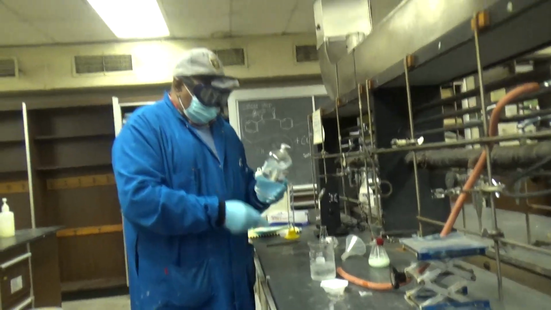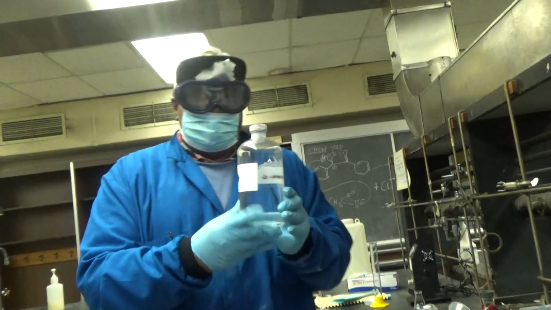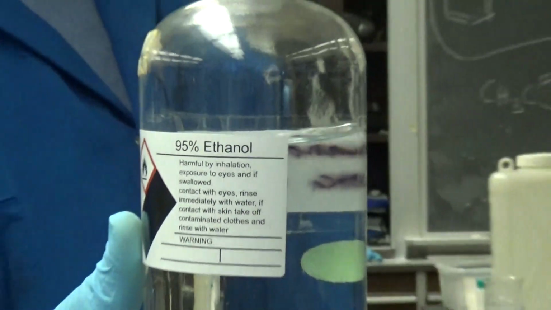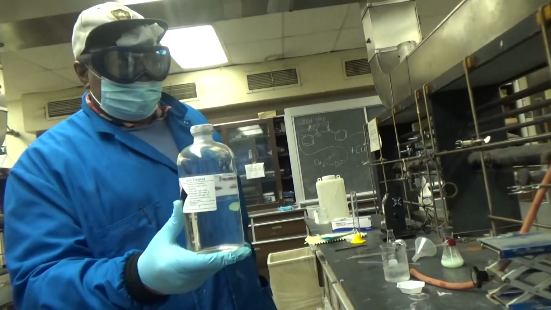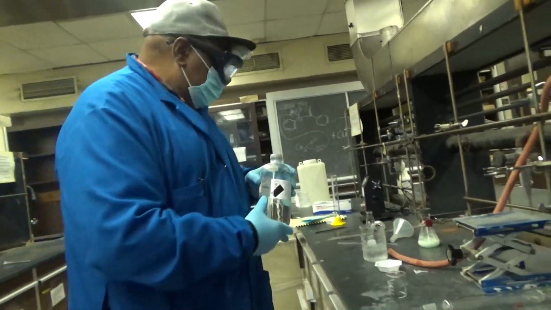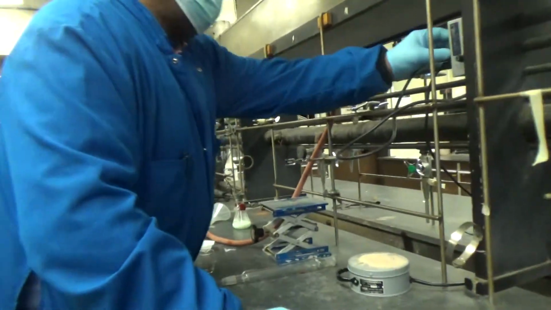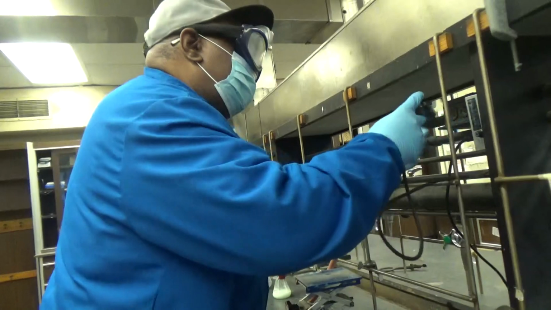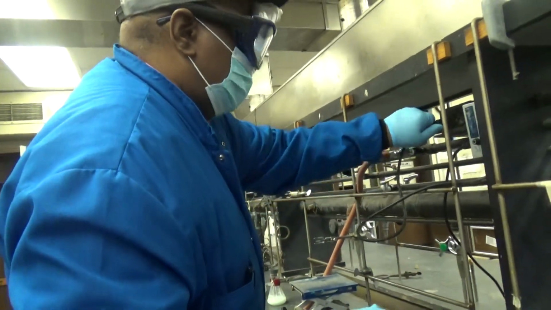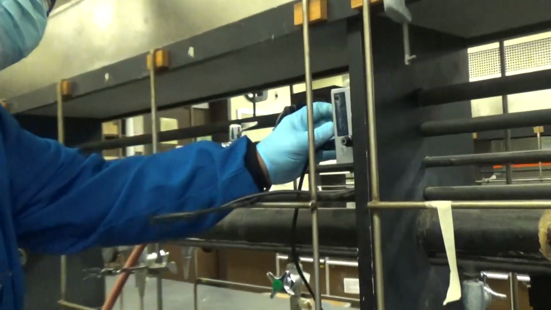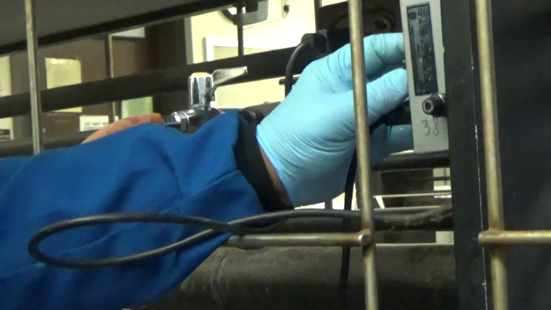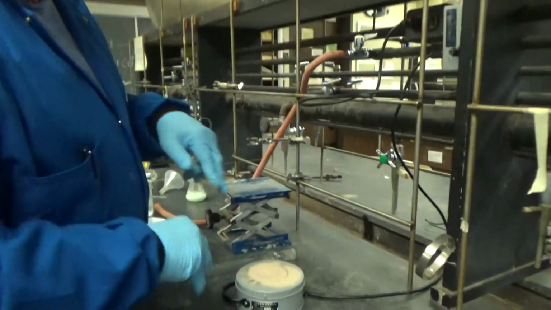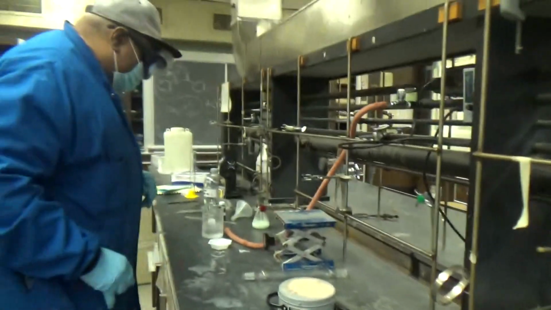The solvent you are going to use for the crystallization is some 95% ethanol. That's a good recrystallization solvent. So you're going to purify it by recrystallization. And that's why you have the hot bath ready again, because you're going to heat it up. This time, don't touch it. It's very hot.